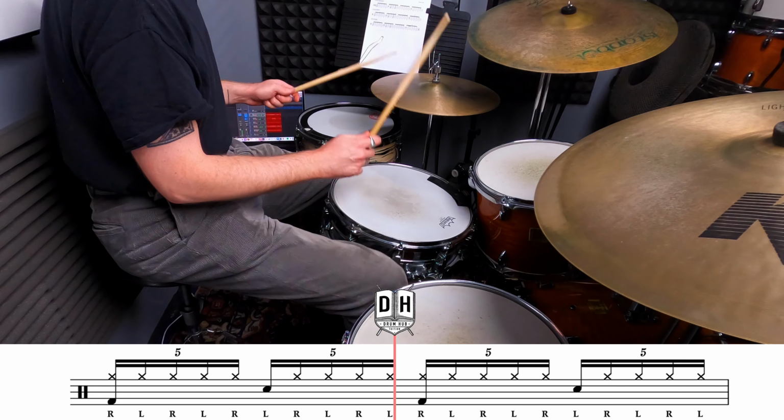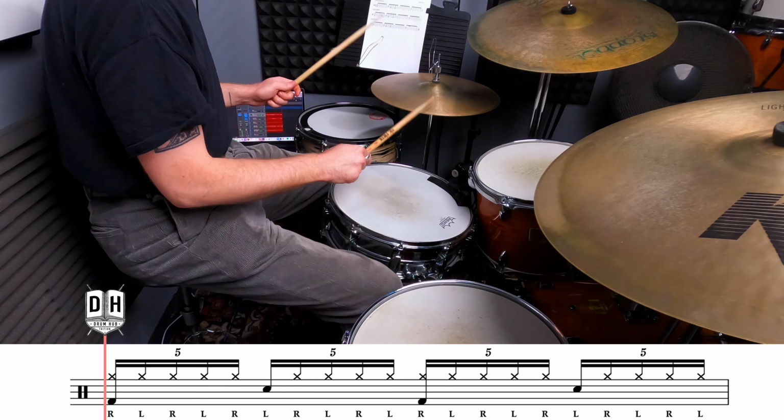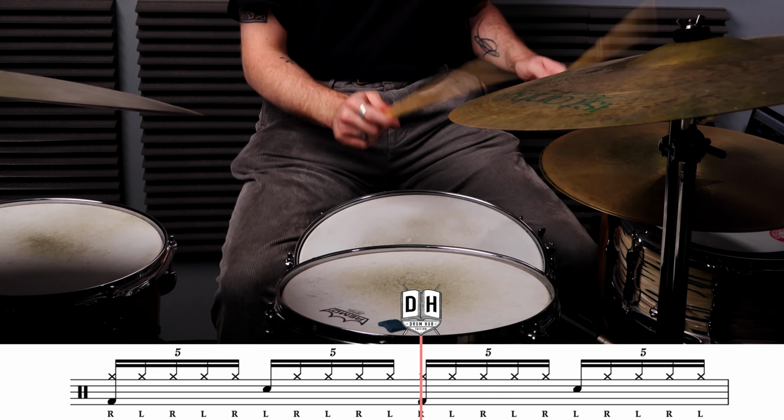I tapped out the tempo for the Nubiyan Twist track at 85 BPM, so let's have a listen to how this groove sounds at that speed. Sick. Now, a lot of you may have played that before. If you haven't, I definitely recommend spending a long time on that to make sure that you're feeling confident with the subdivision.